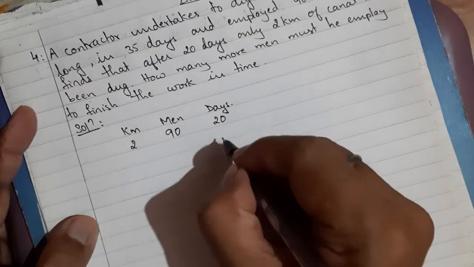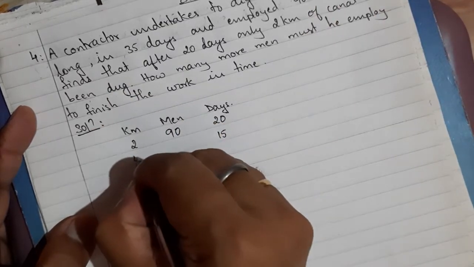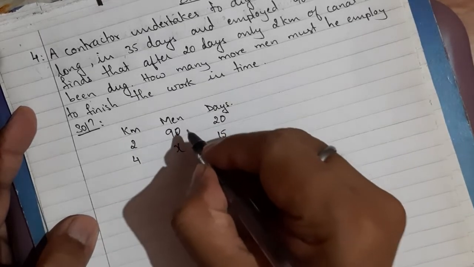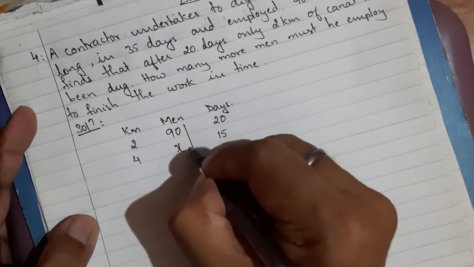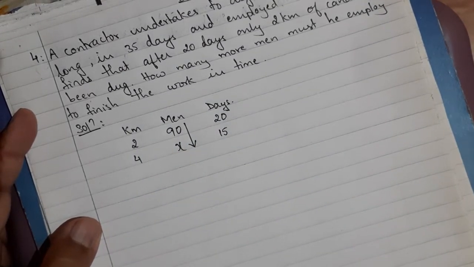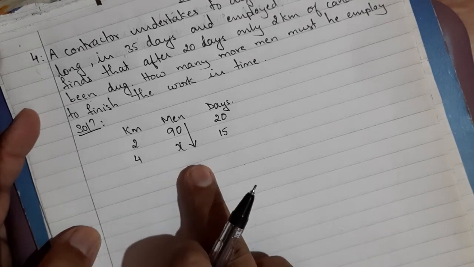So remaining 15 days, remaining work is 4 km. And how many men were required? We required X men. Okay, so we have to find out men, so we will always put the arrow downwards. Now we will find out the relation between kilometer and men.